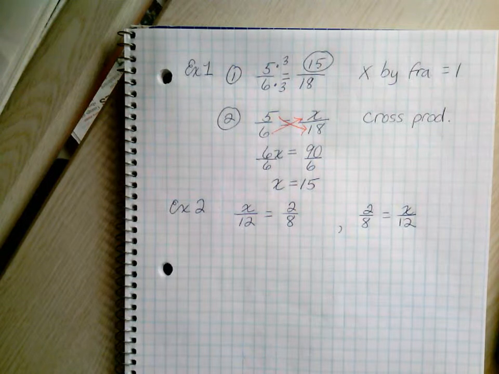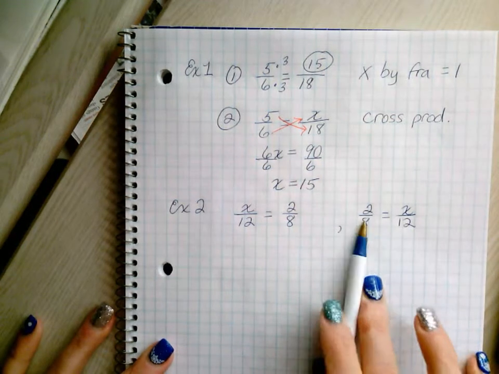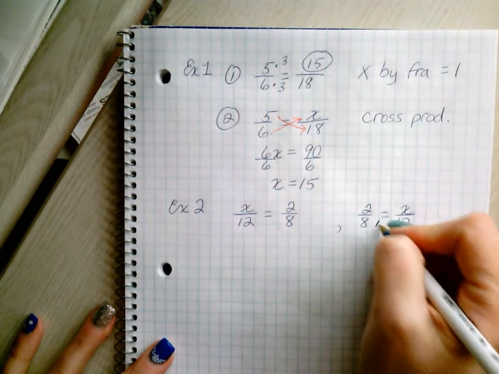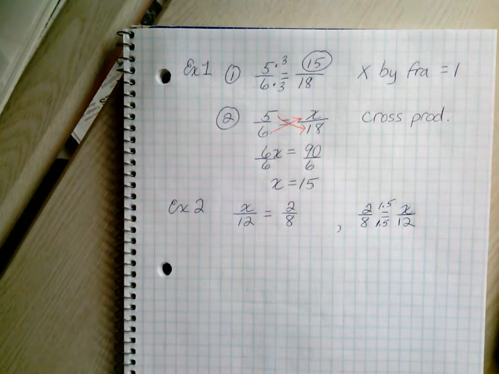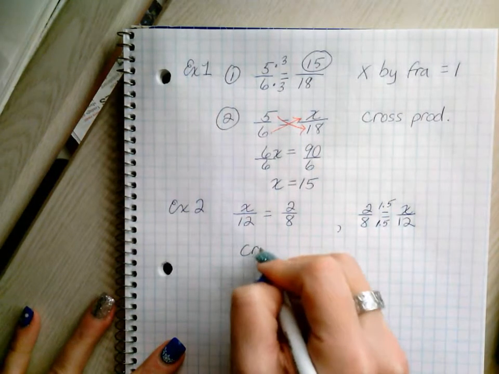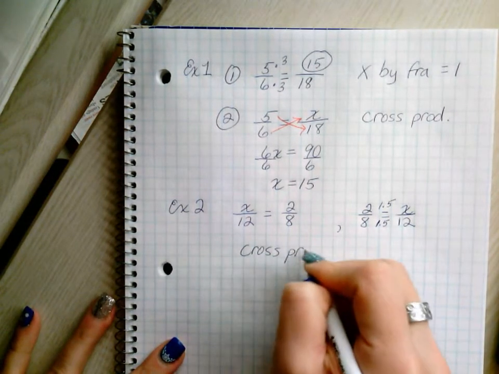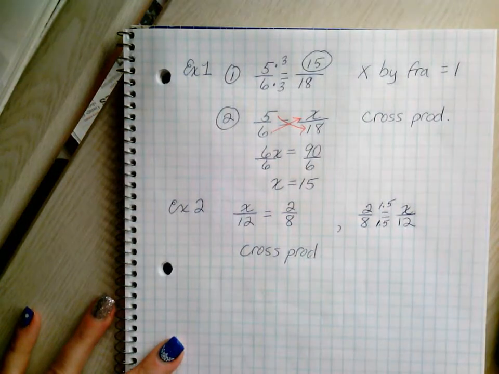What on earth would you do if you were Ethan? You would say, multiply both pieces by 1.5? Really, we don't think that way, but it would definitely work, because 12 divided by 8 indeed is 1.5. But the better way of doing this is the cross product method.